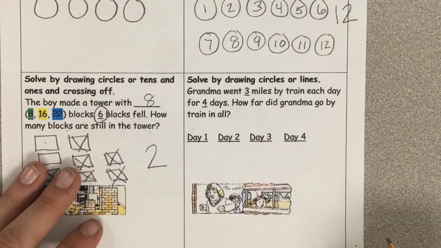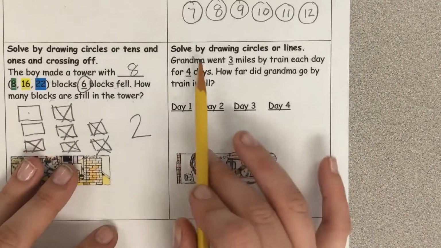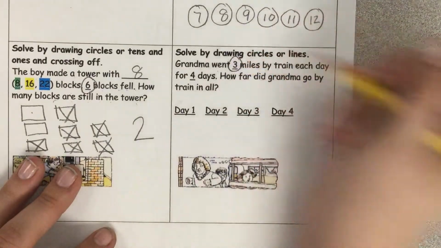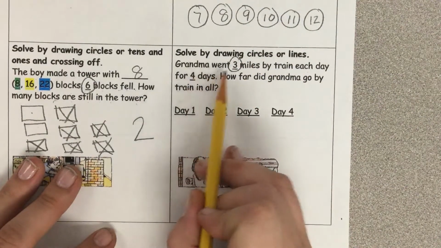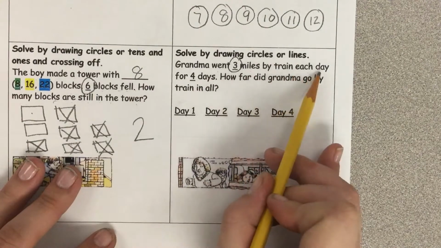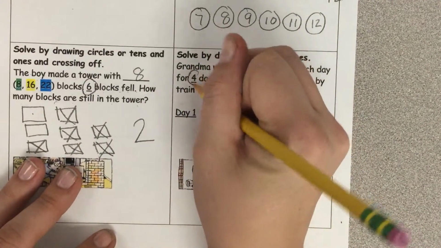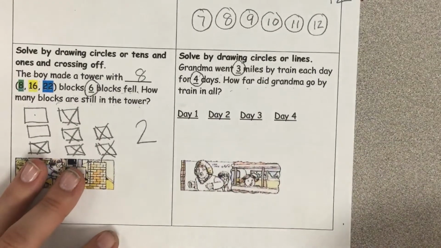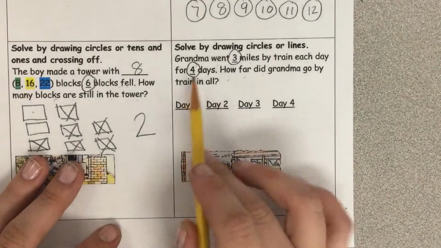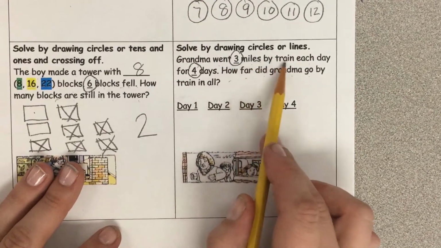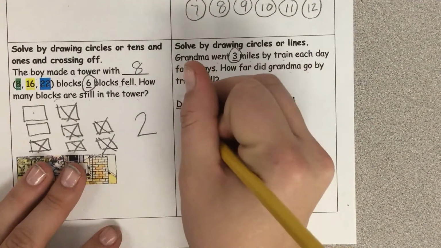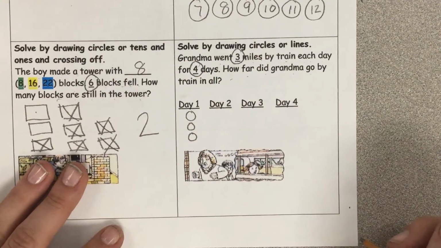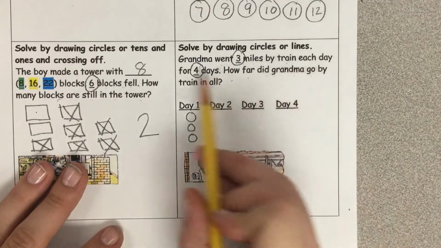All right, our last math story. Grandma went 3 miles. I'm going to circle that number just so I remember it. Grandma went 3 miles by train each day for 4 days. How far did Grandma go by train in all? So Grandma went 3 miles by train each day. So each day she went 3 miles. So I'm just going to draw 3 circles. Each day for 4 days.